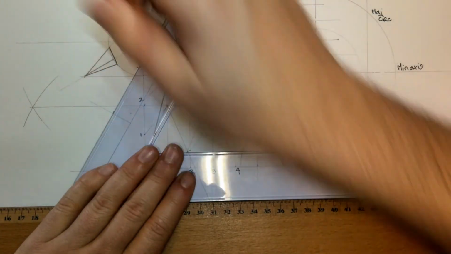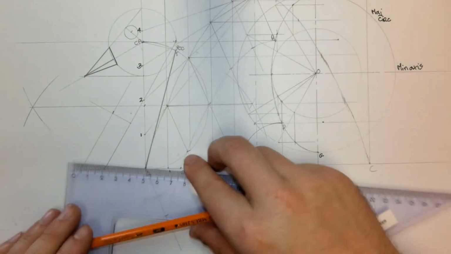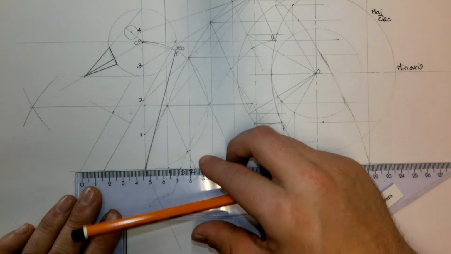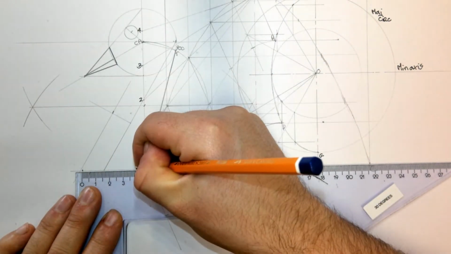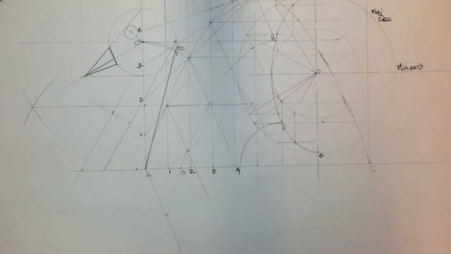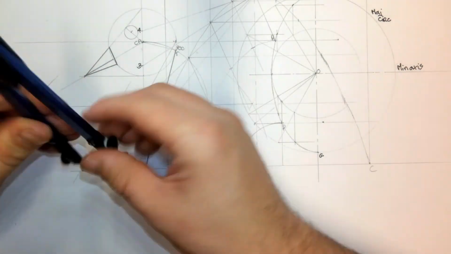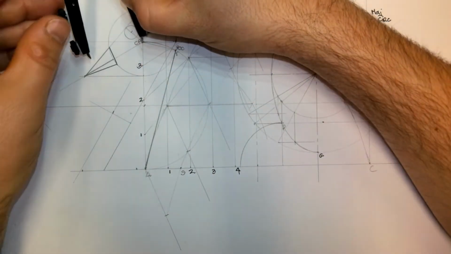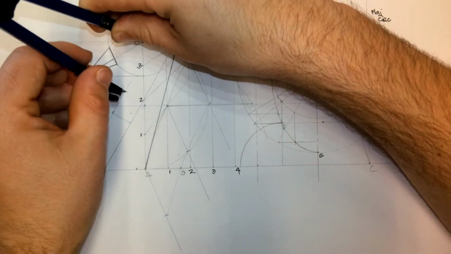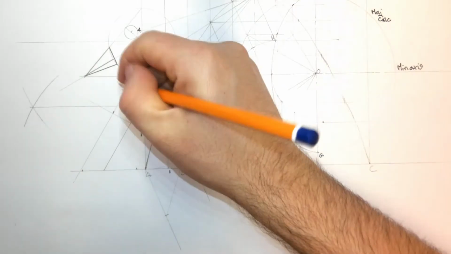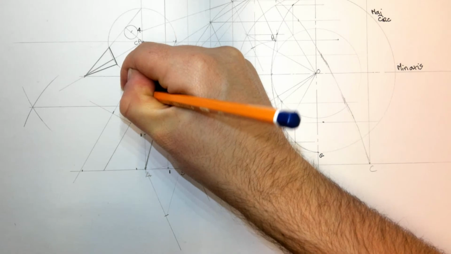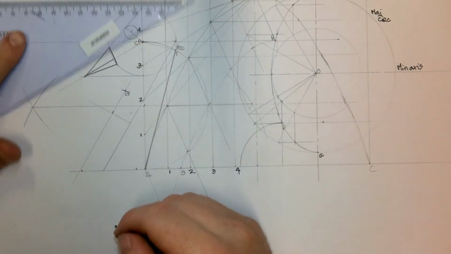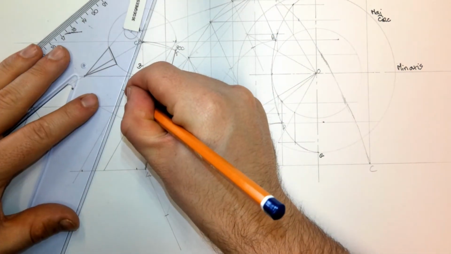Now we're going to set our compass to 40, because the distance between two centres of circles is equal to the sum of the radii. So the compass is set at 40, and from the centre point, swing an arc here. Okay, there's the centre point there. To get their point of contact, join their centres. So there we go.